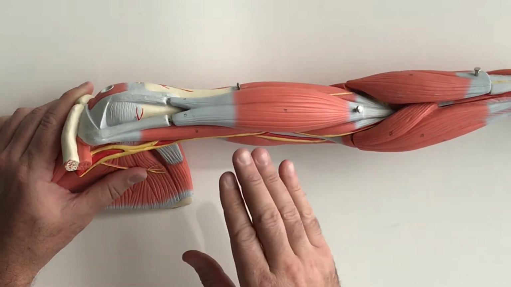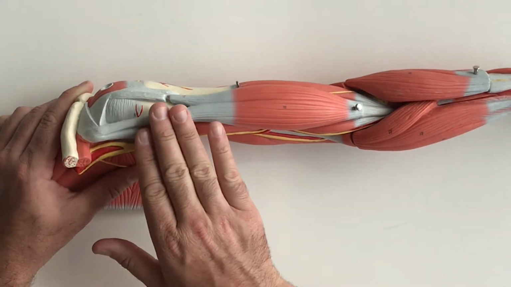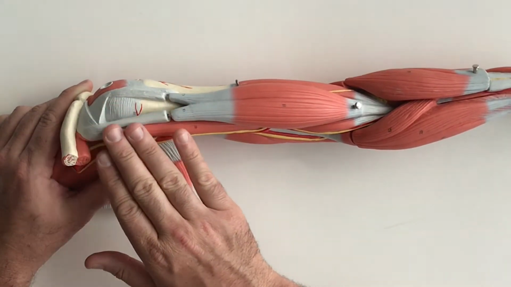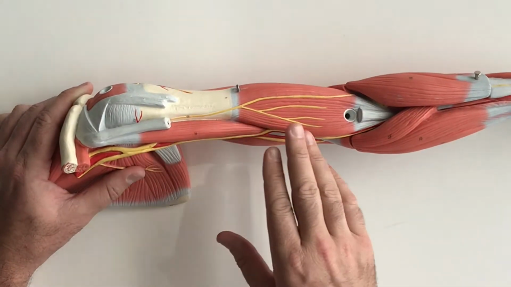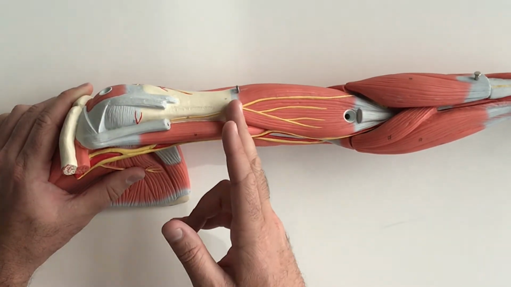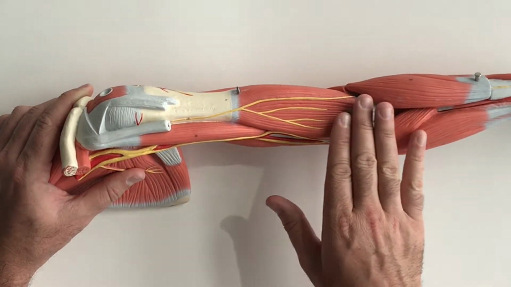So remembering that muscles that are across the front of a joint, as these ones do here, they result in flexion. So these ones here are going to flex the arm. Moving down, you see the brachialis starts here, so it only plays a role down here at the elbow, but it's crossing in front of the elbow, so it's going to flex.